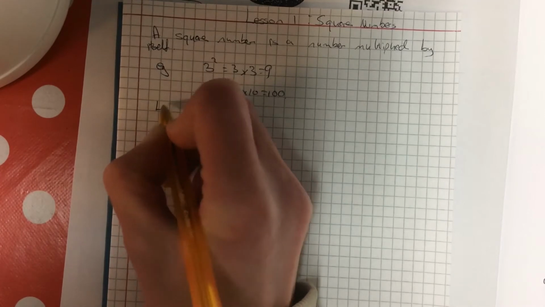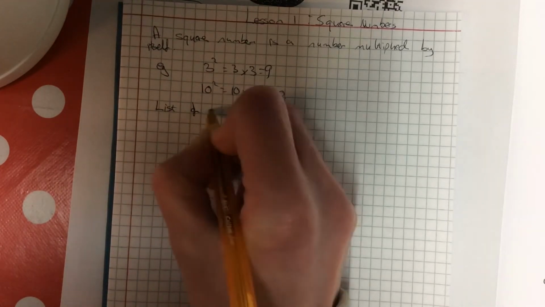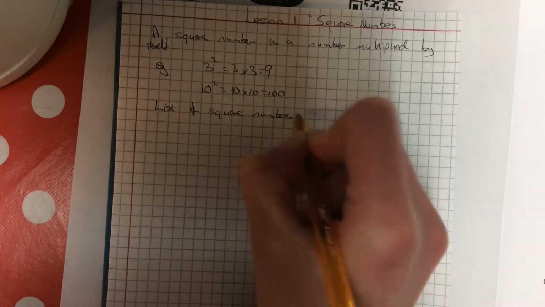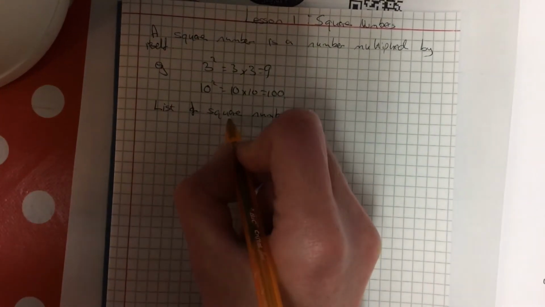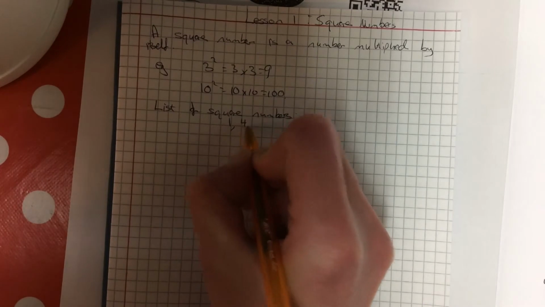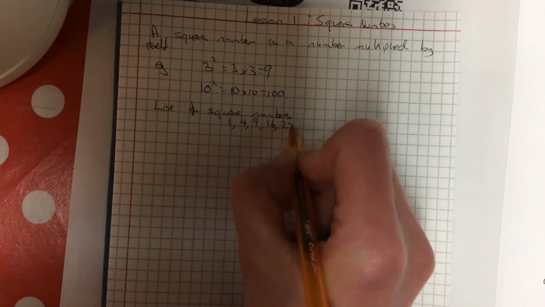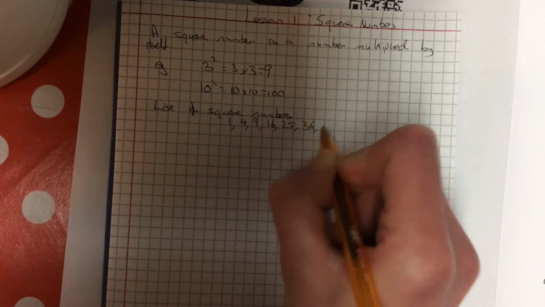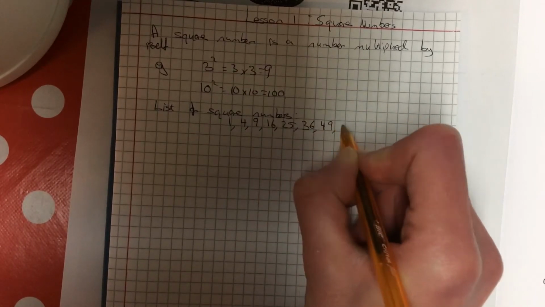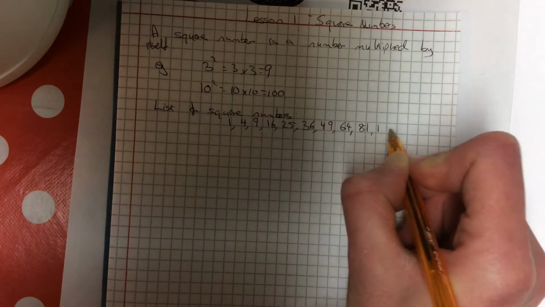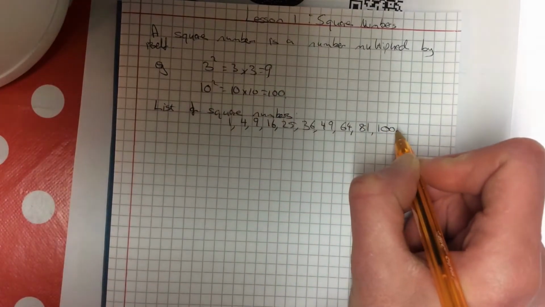So if we write down a list of square numbers, just write down exactly what I'm writing down. So 1 times 1, 2 times 2, 3 times 3, 4 times 4, 5 times 5, 6 times 6, 7 times 7, 8 times 8, 9 times 9, 10 times 10.